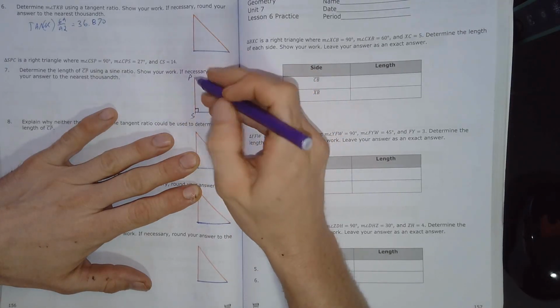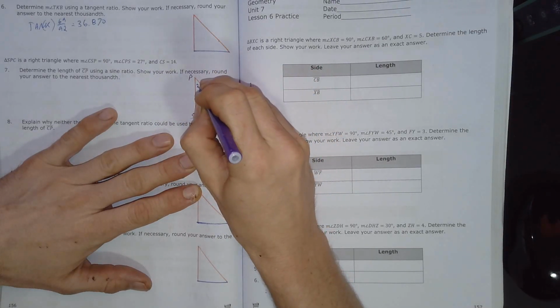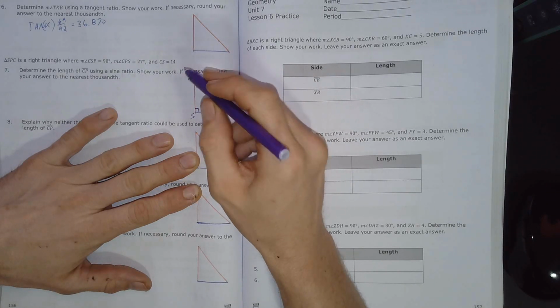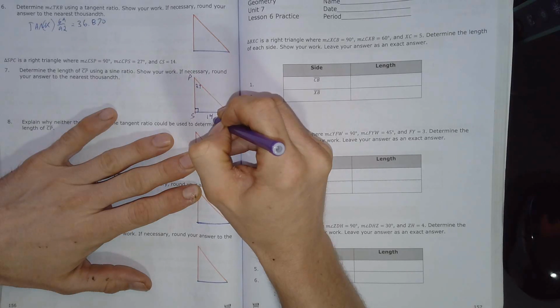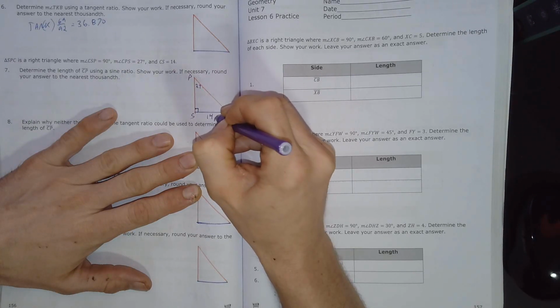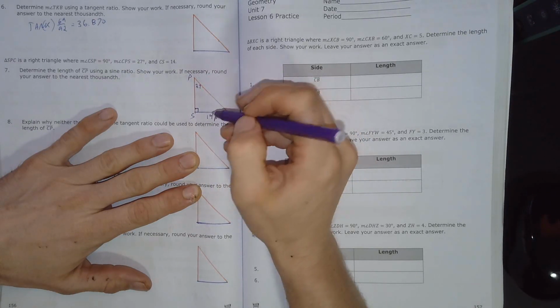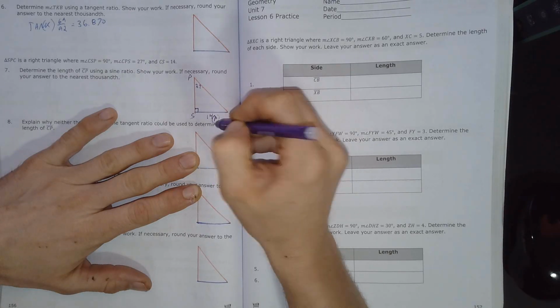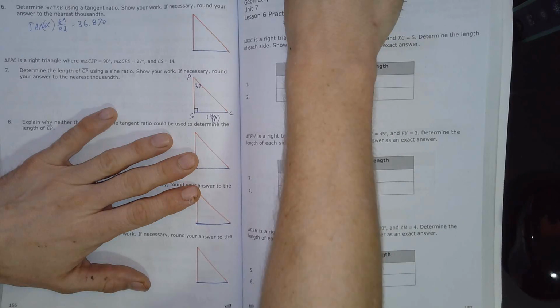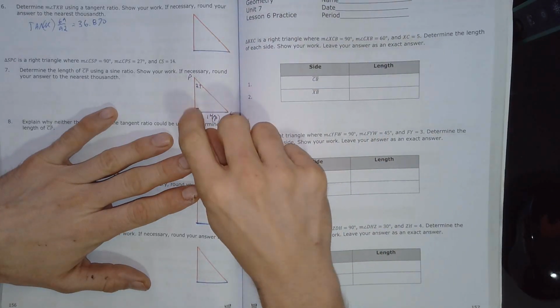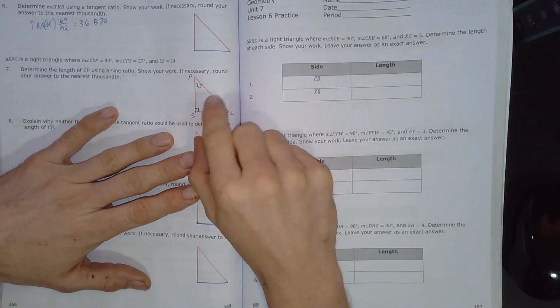And P is 27 degrees, and CS is 14. Should be lowercase p. If I wanted to name it that. What's the length of CP, also known as S?